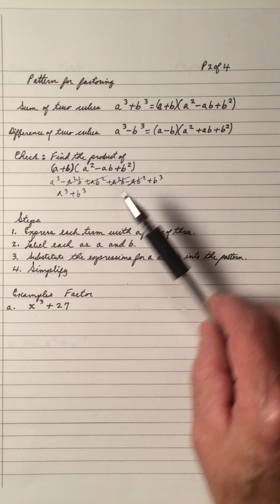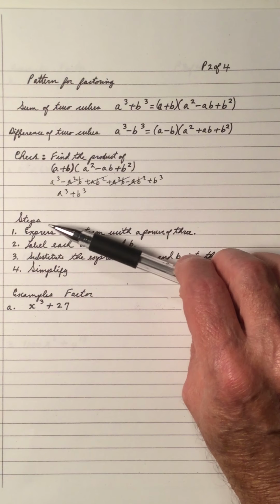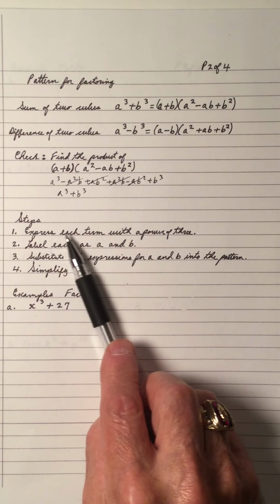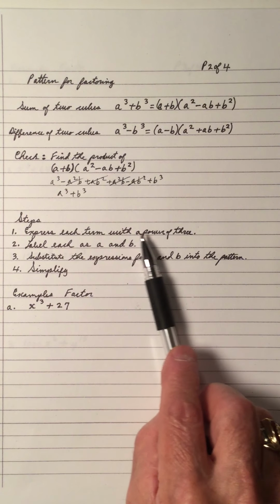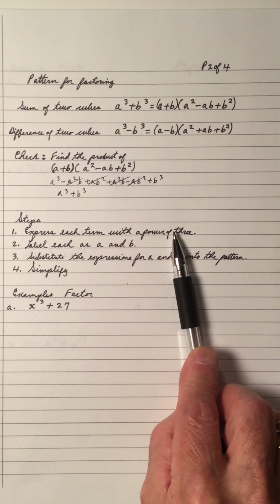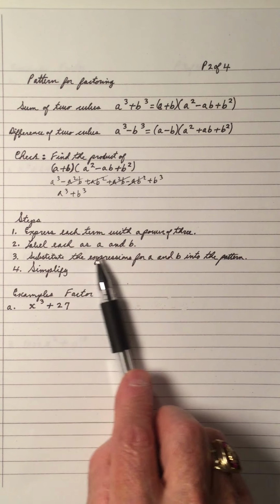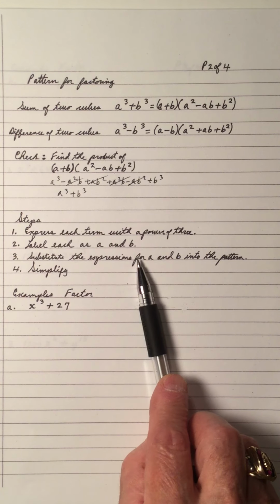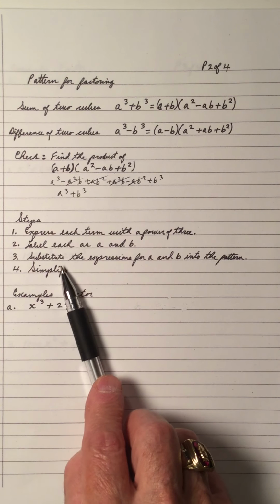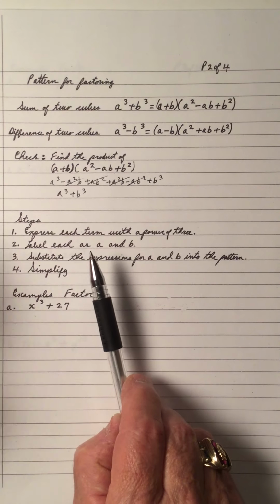And the steps that I always practice: I'm going to express each term with a power of 3. That's why the previous video was on powers of 3. You label each as a and b. Substitute the expressions for a and b into the pattern, and then we simplify. Let's follow these steps. Here we go.